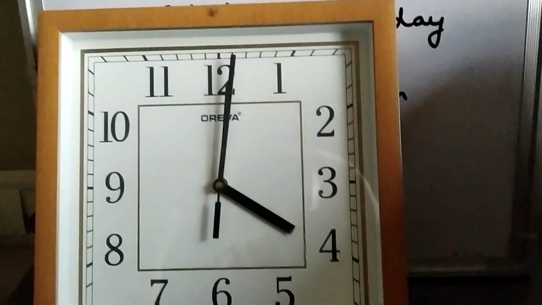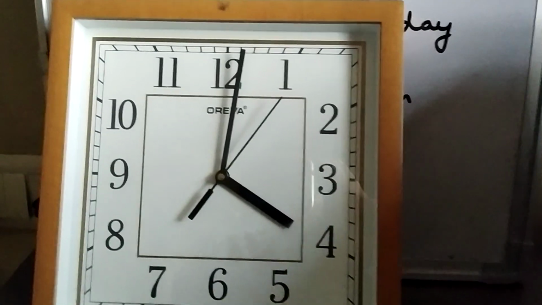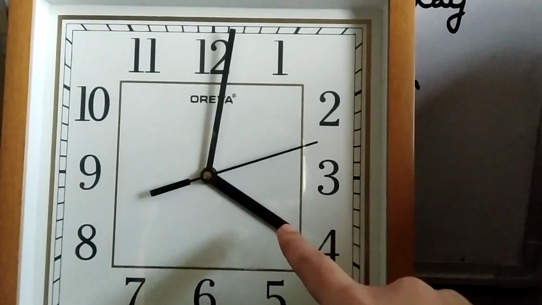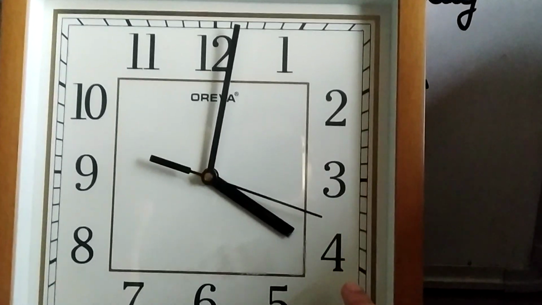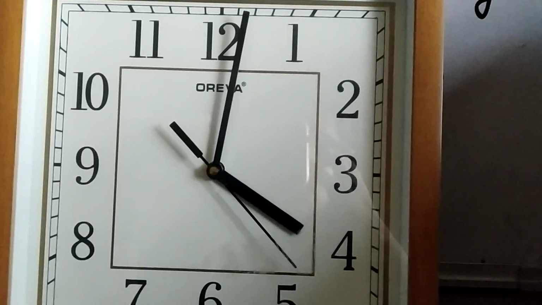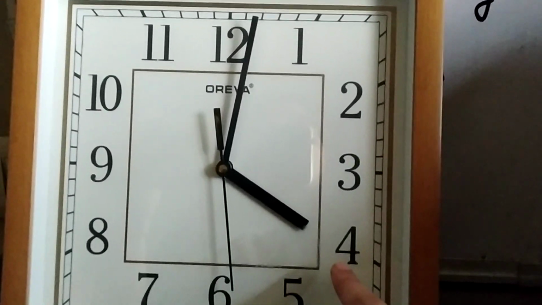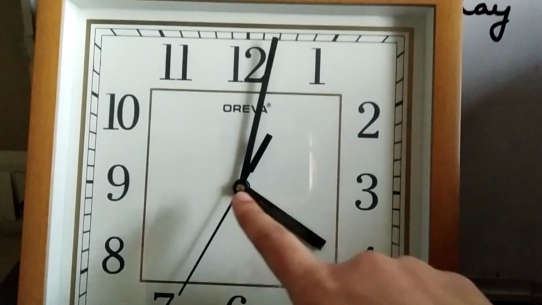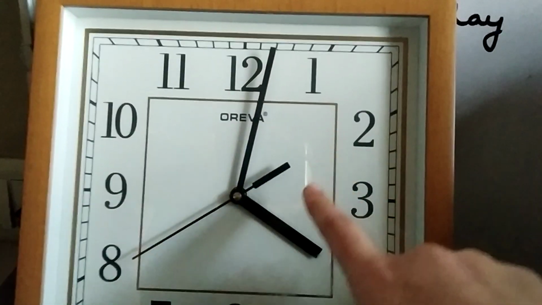At this point children, it is 4 o'clock. When I am making this video, it is 4 o'clock. So how do I get to know it is 4 o'clock? Because the short hand, that is the small one, is indicating towards the 4. This means that it is 4 o'clock. This short hand denotes the hour and this shows the minutes. It is 4 o'clock and the long hand is at 12. That means it is just 4 o'clock with no extra minutes.